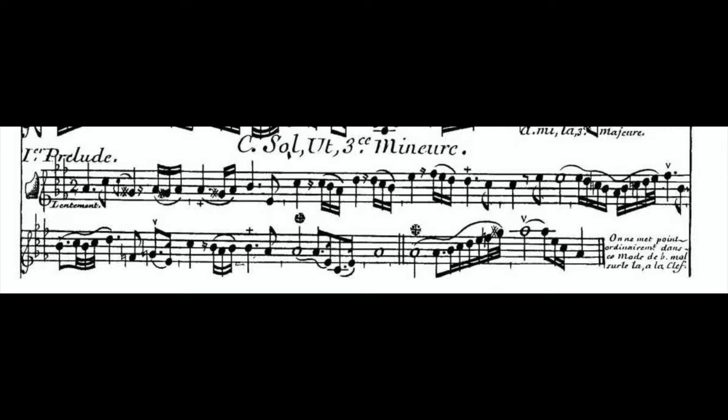All of us are looking for this C. And instead of C, Hotteterre puts a wonderful appoggiatura, the repetition of the B natural. You cannot find a better place for making an appoggiatura.